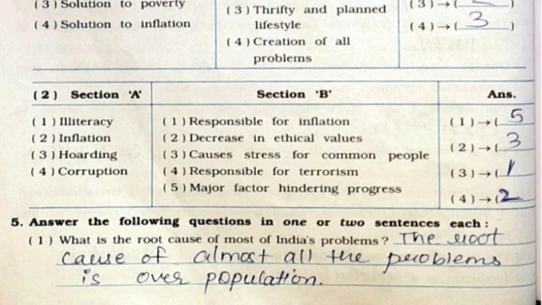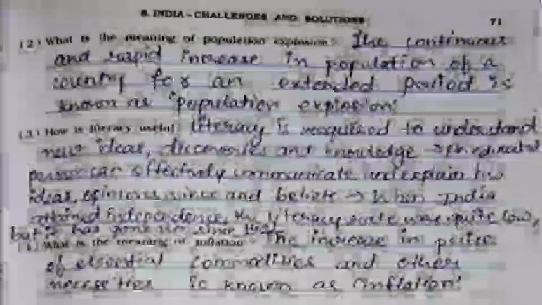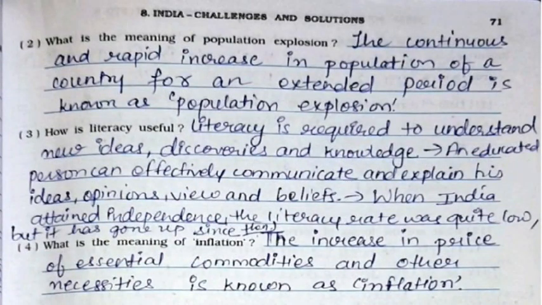Now we'll continue with question number 5, that is answer in 1 or 2 sentences. First one, what is the root cause of most of India's problems? So the root cause of almost all the problems is overpopulation. Second, what is the meaning of population explosion? The continuous and rapid increase in population of a country for an extended period is known as population explosion.